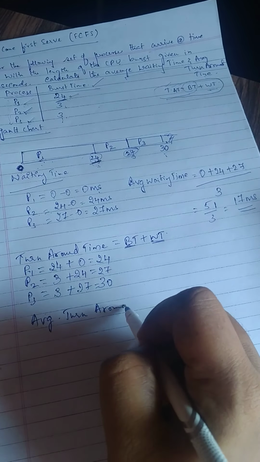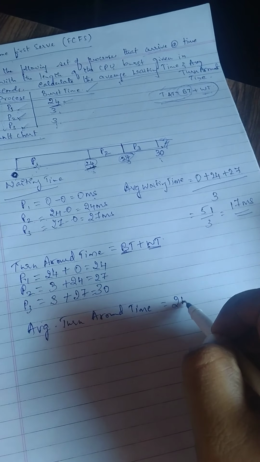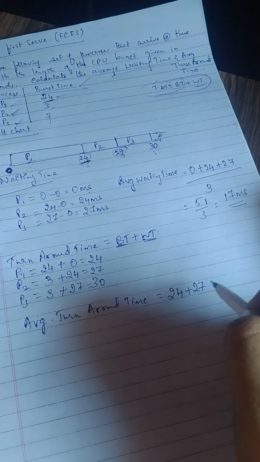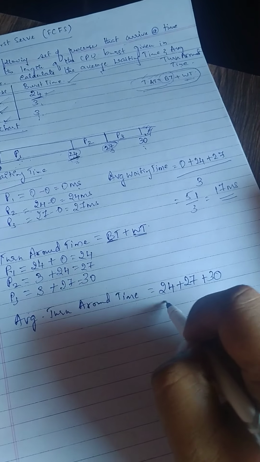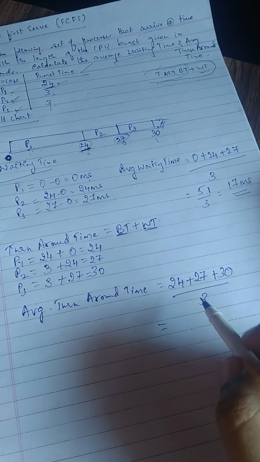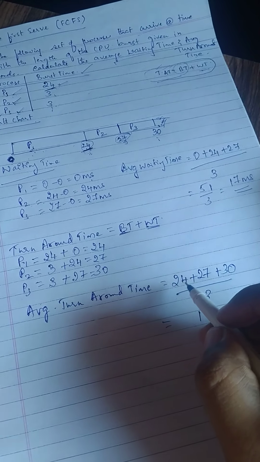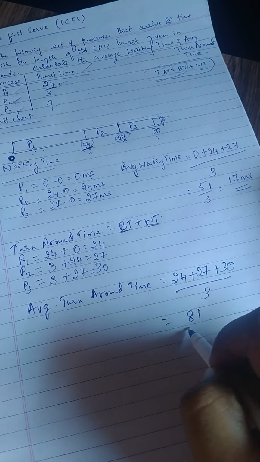Okay. So now you have to calculate average turnaround time. So how are we going to calculate average turnaround time? 24 plus 27 plus 30 divided by 3. 3 is nothing but the number of processes. So how much will we be getting? 81 divided by 3, right?